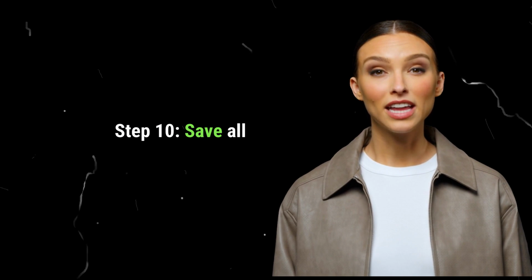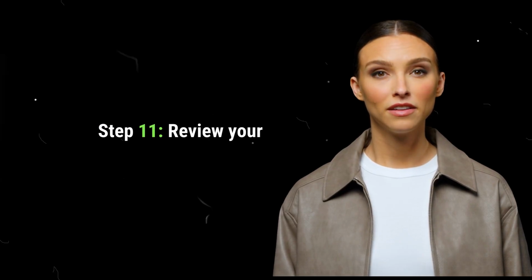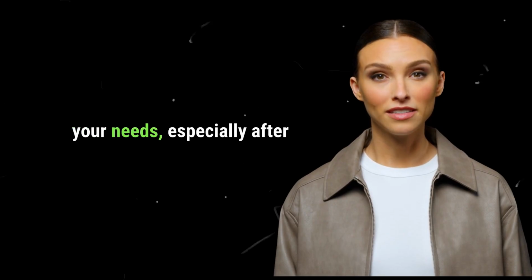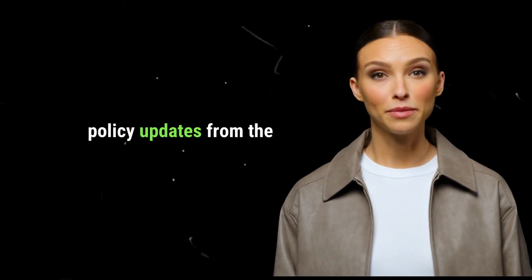Step 10. Save all changes by clicking Save or Update Preferences at the bottom of the page. Step 11. Review your privacy settings periodically to ensure they still meet your needs, especially after policy updates from the VA.